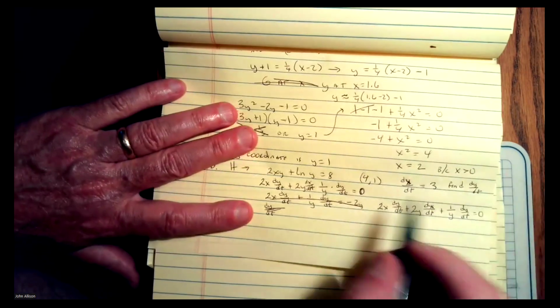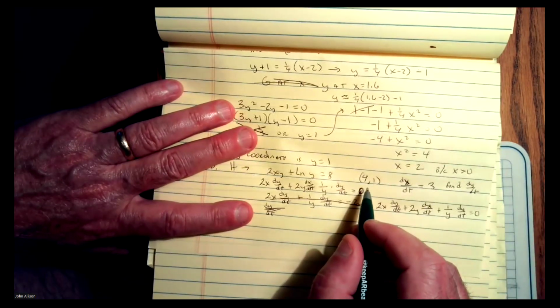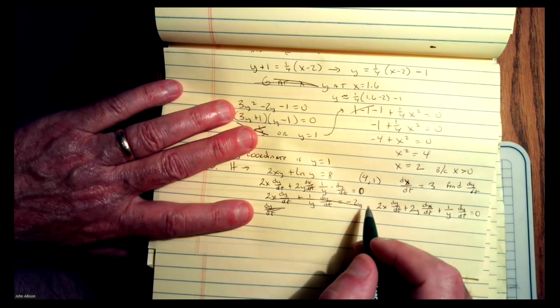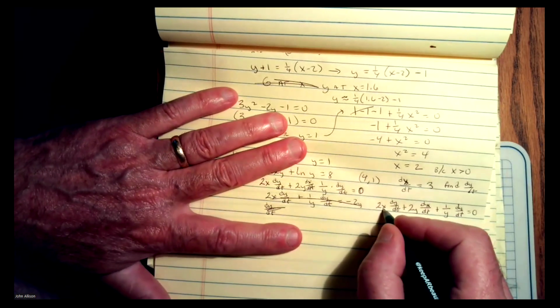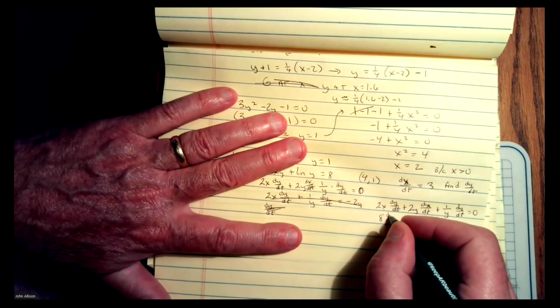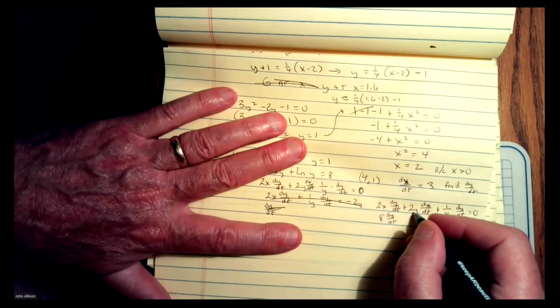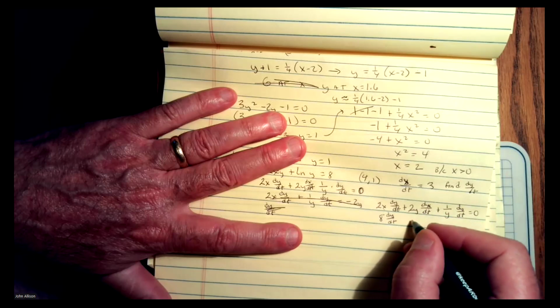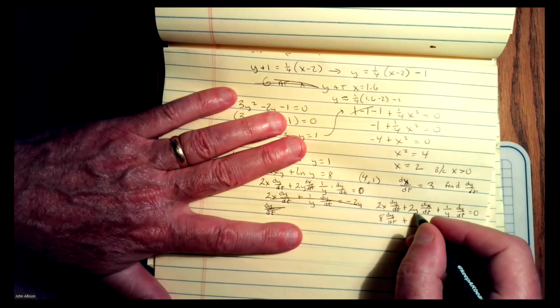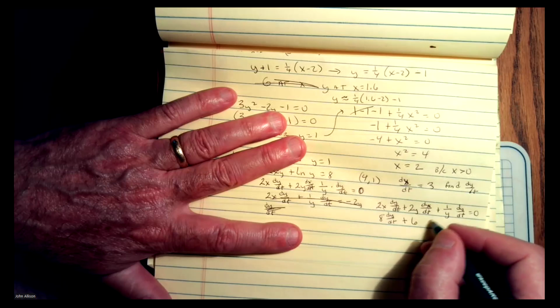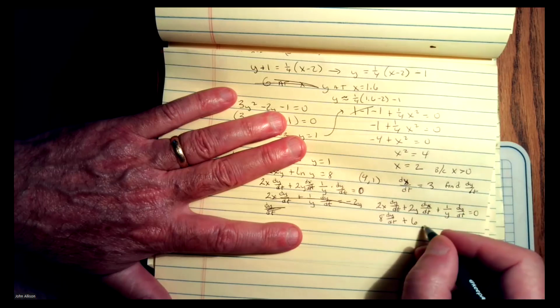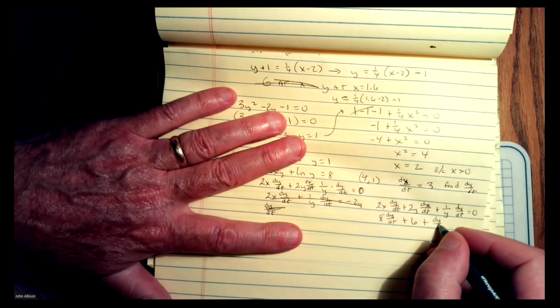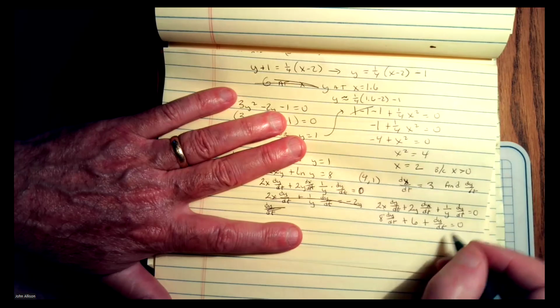Now I'm going to substitute everything in. I've got the point (4, 1). So x is 4. That's going to be 8 dy/dt. 2 times 1 is 2. dx/dt is 3. So this is going to be 6. y is 1. So it's going to be plus dy/dt equals 0.